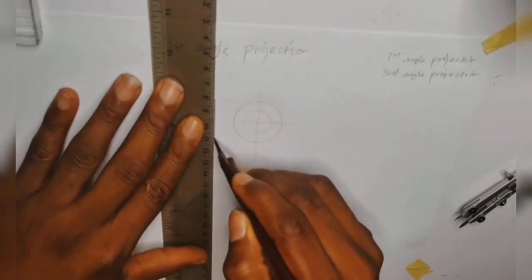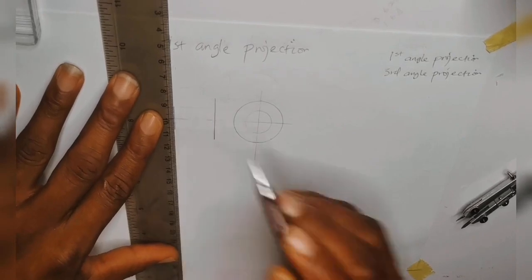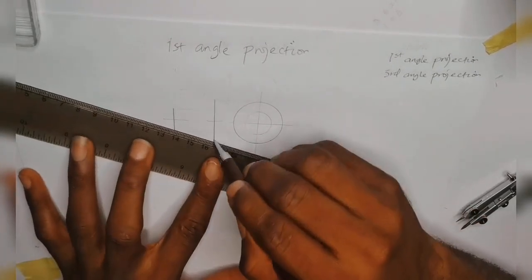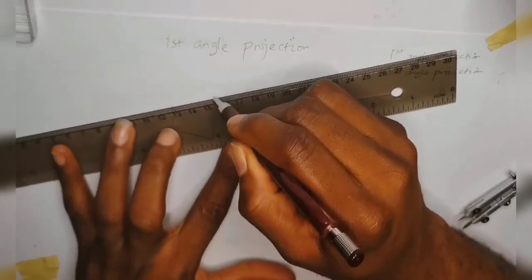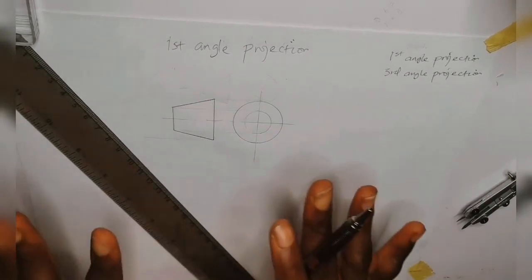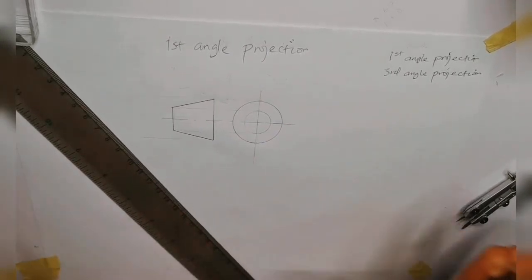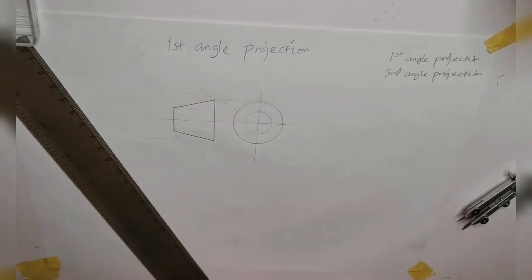So this is just a rough sketch of the symbol used in representing the first angle orthographic projection.